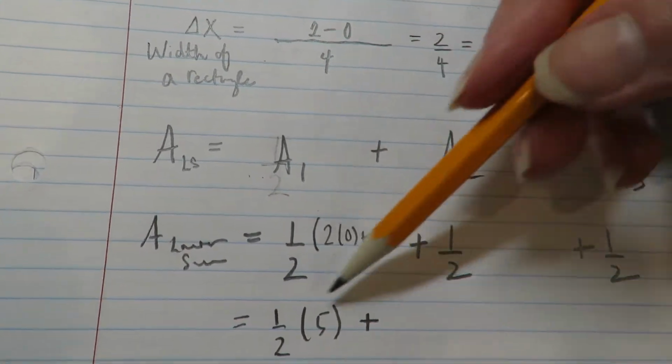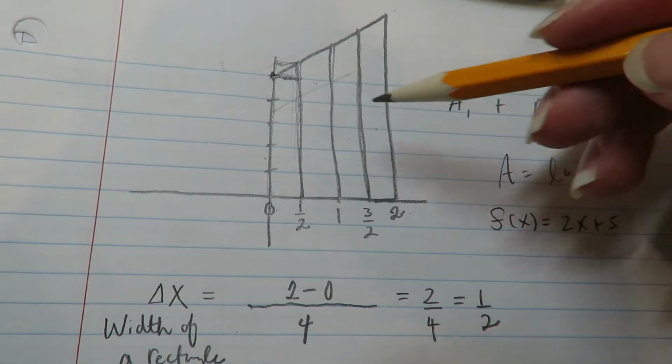Alright, so that's the area of the first one. The area of the first one is 5/2. Alright, now I'm going to go to my next one.